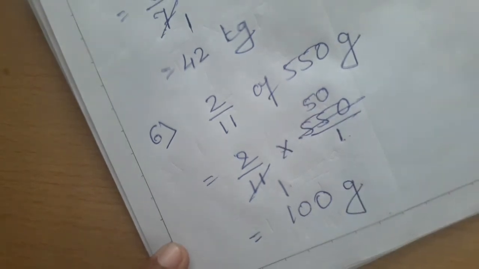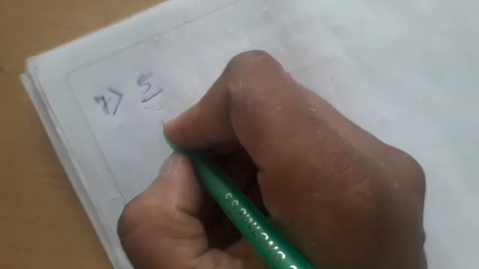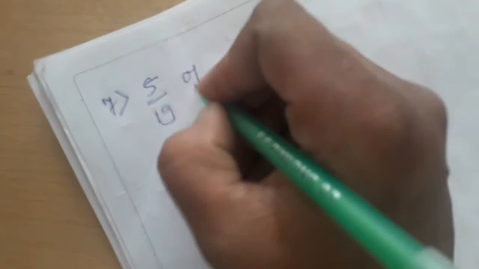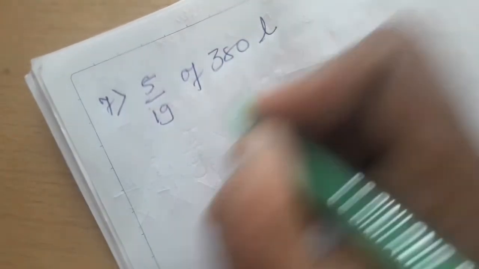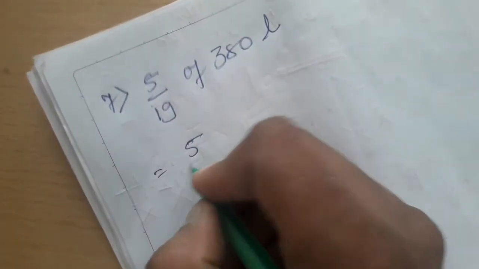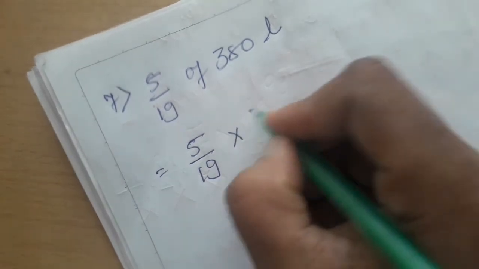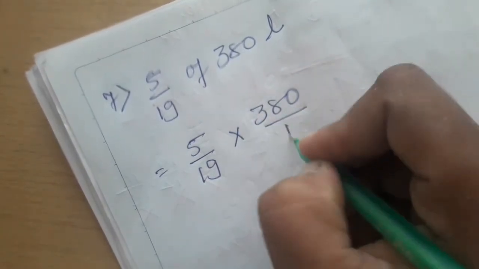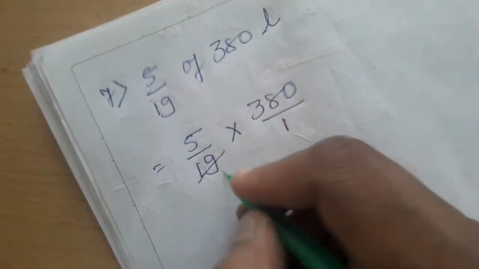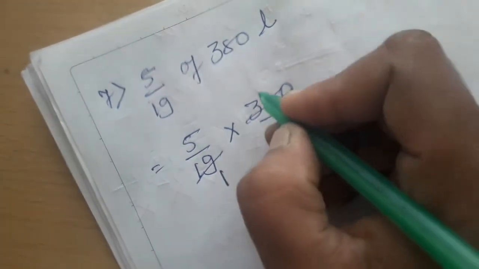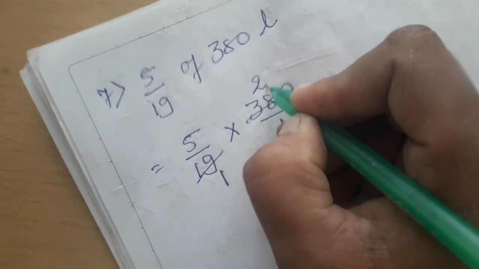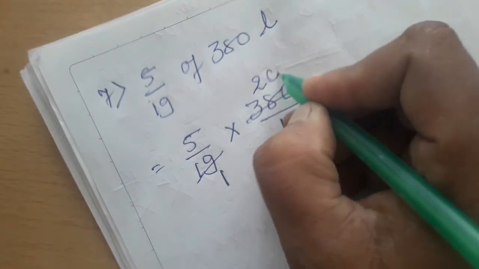Fine. Now, see this question, 5 by 19 of 380 liters. So here I have 5 upon 19 of 380 upon 1. So 19 ones are 19, 19 twos are 38 and 1 zero.